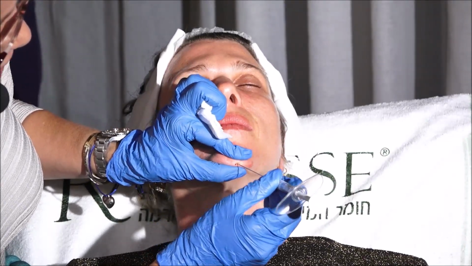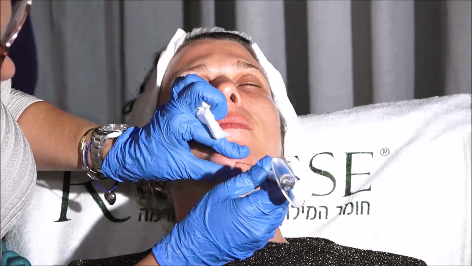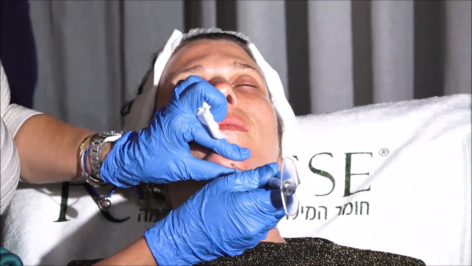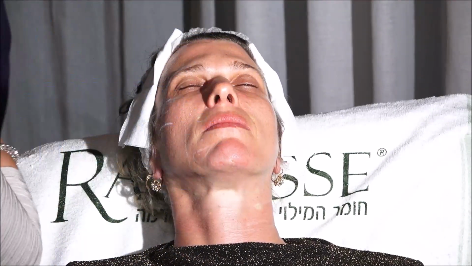So normally, I don't want to inject in the muscle. So I try to get as close to the muscle as possible. So I'm going to be super fascia here also. And can you give me the needle again?